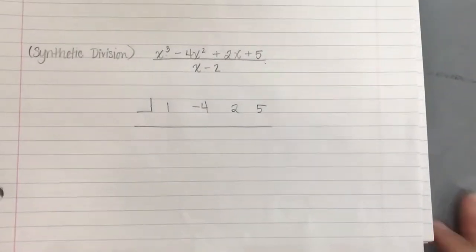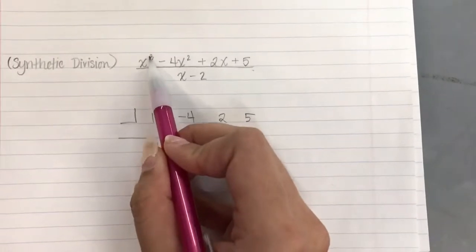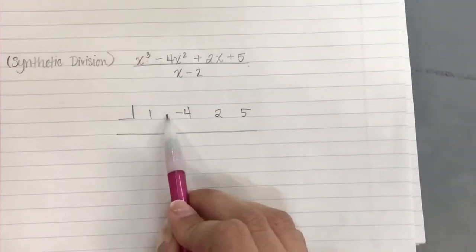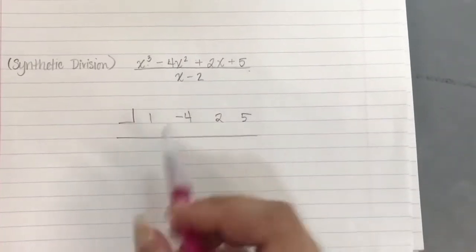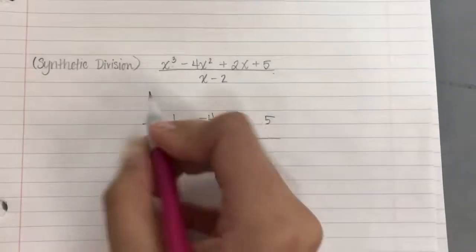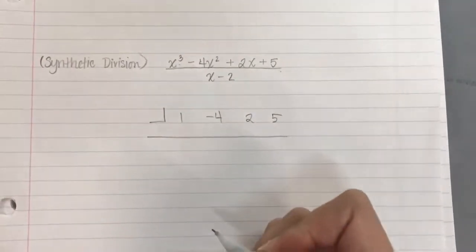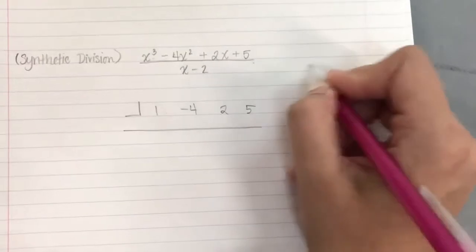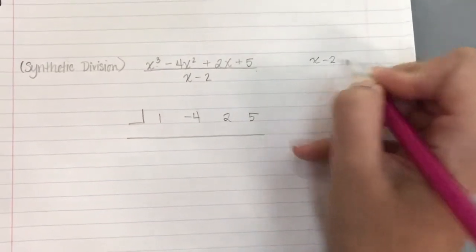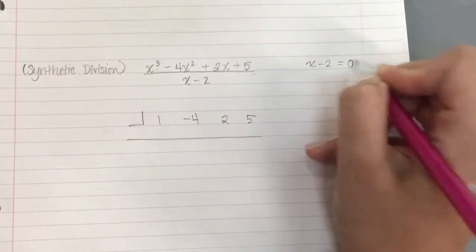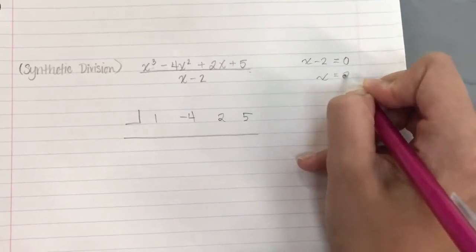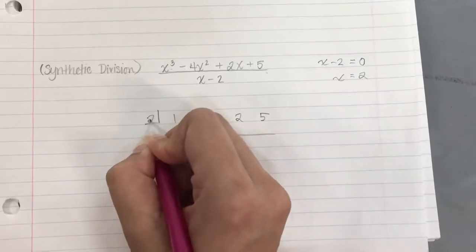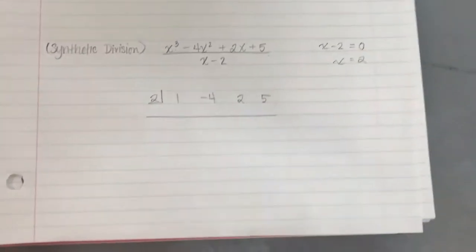I'm just going to go ahead and say this. If this were to be, for whatever reason, x to the 4th minus 4x squared, you'd have to have 0 as a placeholder for the x cubed. But in this case, we don't have to worry about that. And so now, in this little 90-degree angle, we're going to put our divisor. So in this case, it's x minus 2. I'm going to set this equal to 0. So we can get x equals 2. And then we're going to place that here, because that's what we're going to be using.